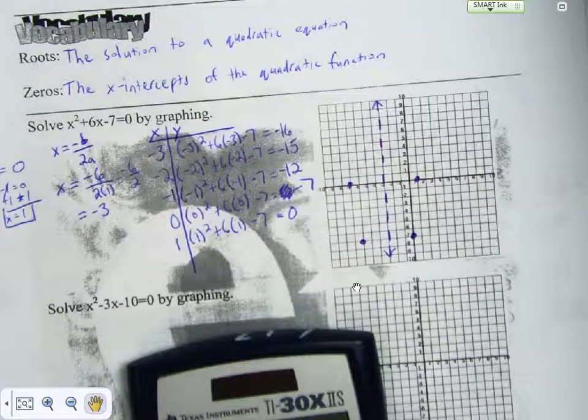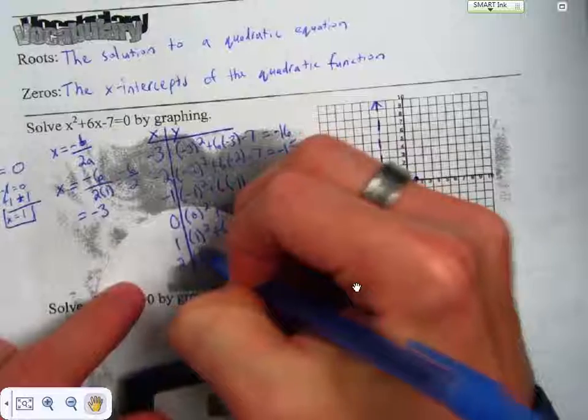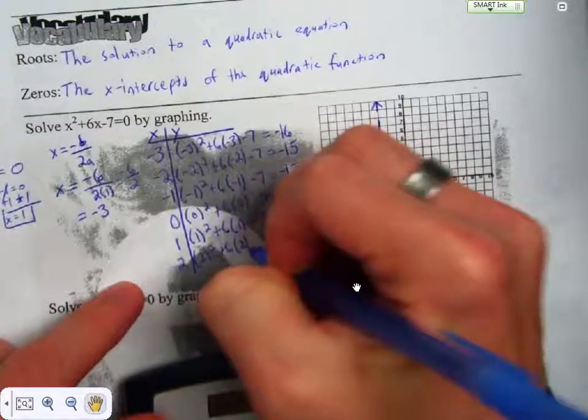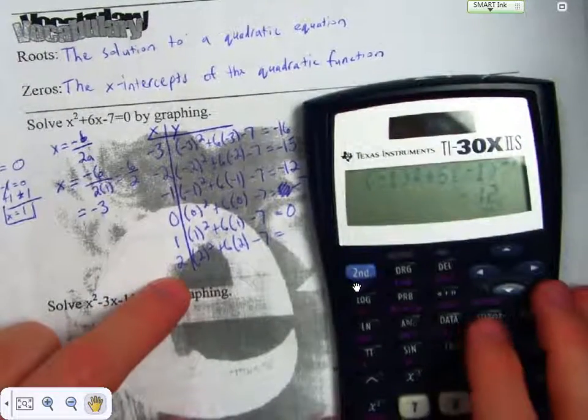What happens when I plug in 2? You're going to get 2, 1. Are you sure? Let's see. 2 squared plus 6 times 2 minus 7. That's 4 plus 12. Oh no. Minus 7. You're going to get 4.